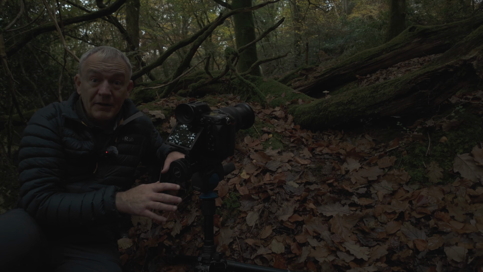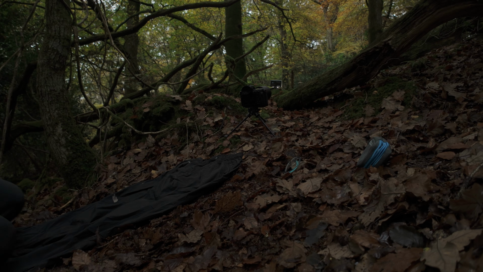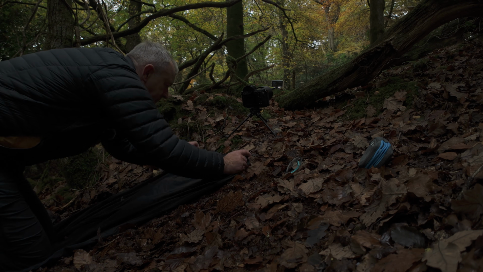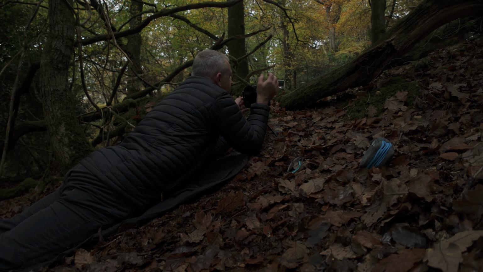But come prepared to the forest particularly. I have an old pair of waterproof trousers that I can throw down on the forest floor, and that makes it more comfortable and drier for me to lie down.